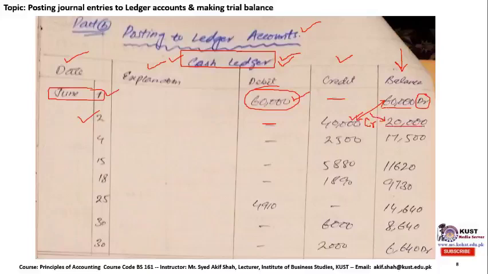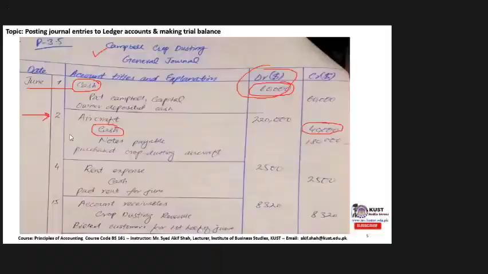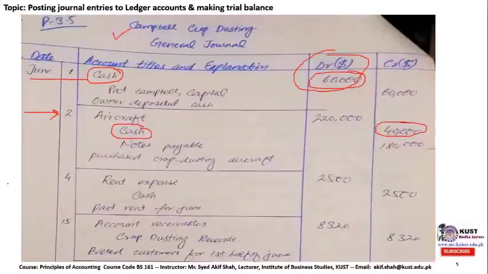The remaining balance is $20,000. So let's go back to the journal once again and try to find out the next cash entry. Let's look into June 4th. Rent, we have nothing to do with the rent or expense. We have to go for the cash amount. And once again, the cash is having a credit balance in the journal. So let's post this entry into the cash ledger account.